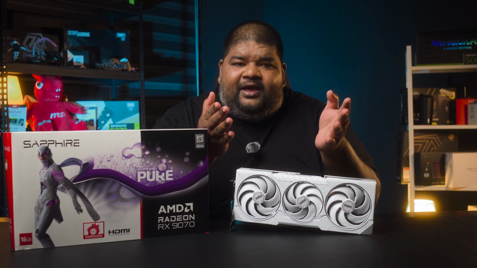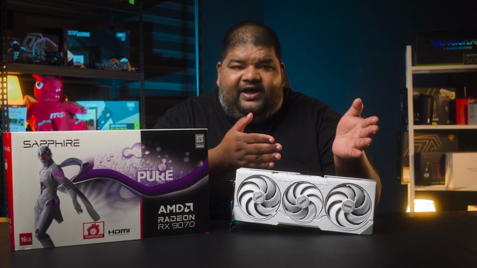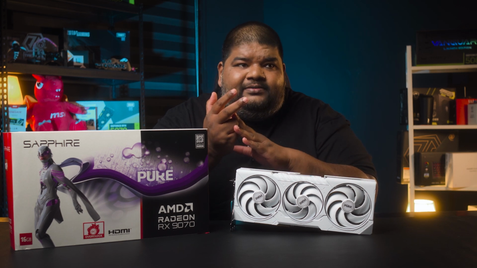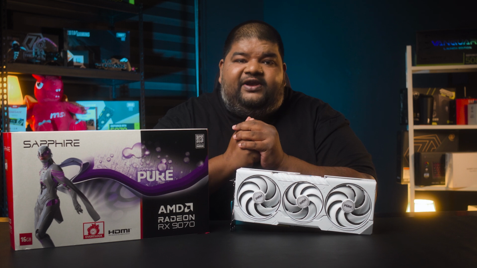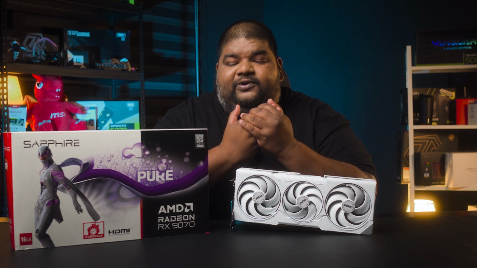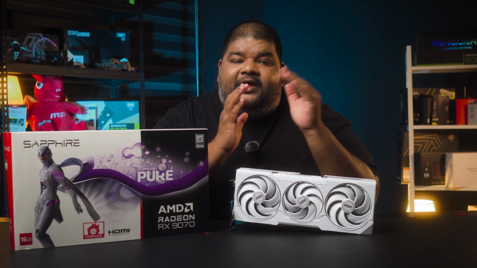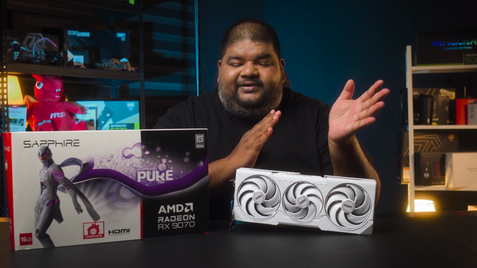For Malaysians out there, you can opt for the Sapphire cards, or you can opt for XFX, Power Color, S-Rock, or even Acer, because these brands are also in the market already. However, we do not have their retail pricing yet.